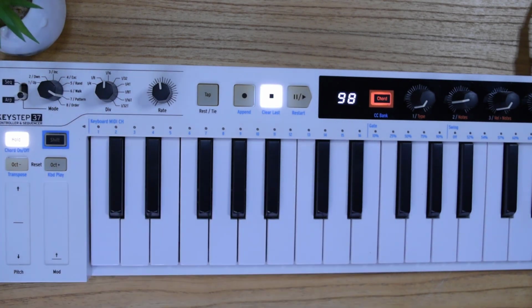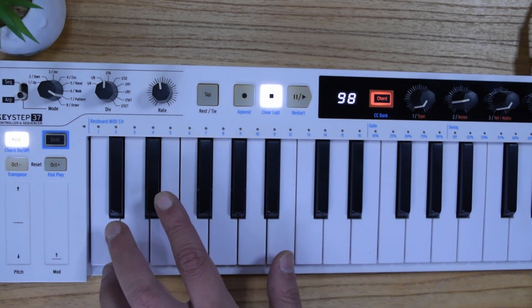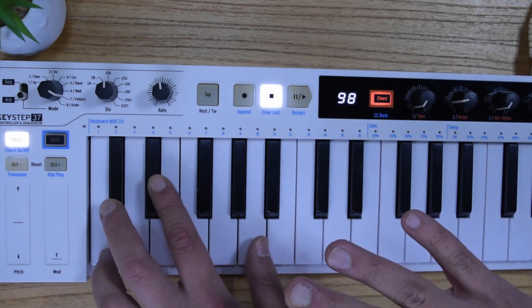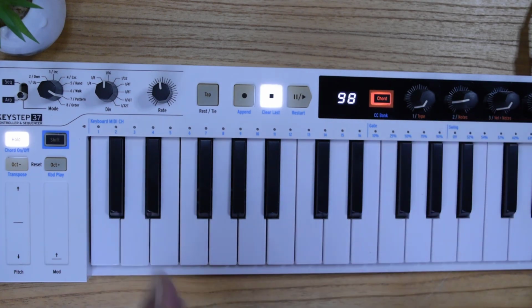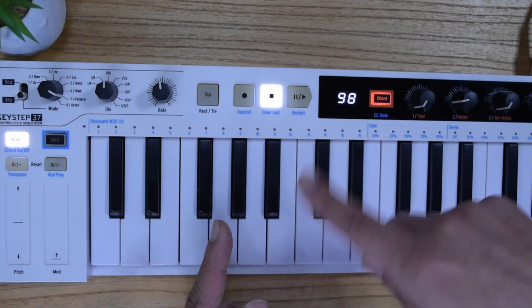So the pattern, it's something that we inherit from the MicroFreak. Now this is another way of random, but it's a much more controlled random, because when you play something, it will create a pattern based on whatever keys you played. It's still a random function, still randomizing whatever you do, but it creates a pattern. And if it creates a pattern, it means it's going to repeat it over and over again. It's just not really random. It's going to create it once, and then repeat it over and over again.